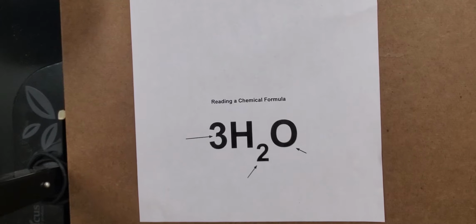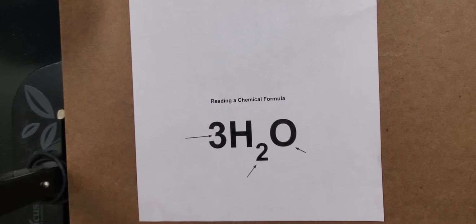Alright, everybody, we've got some real short and sweet notes today. We are talking about reading a chemical formula. So we had a little introduction to this yesterday. Hopefully you caught a few keywords and information, but we're going to just kind of solidify it and put this down. This will go in your notebook as a foldable once we are finished.